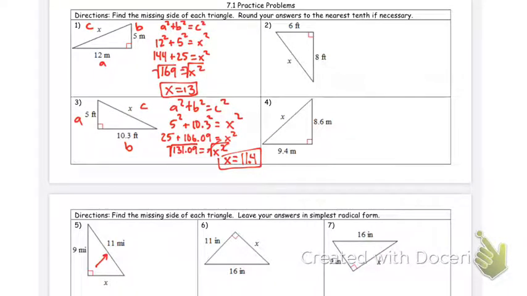Across from the 90 is our C value, our hypotenuse, and then we will call this A and this B. All right, so we're going to go a squared plus b squared equals c squared.